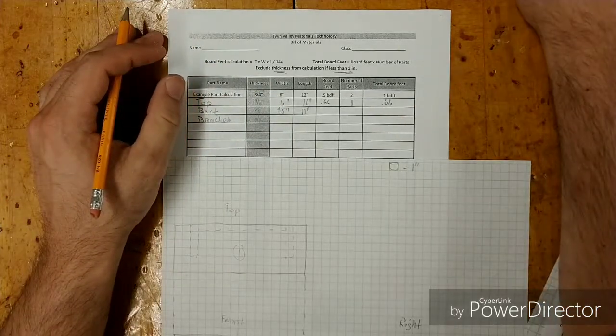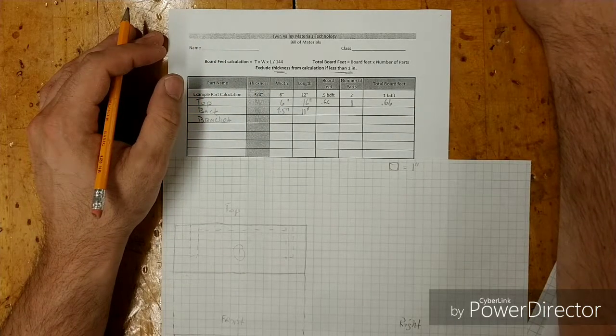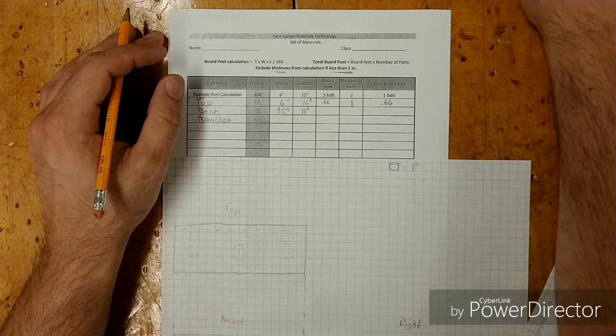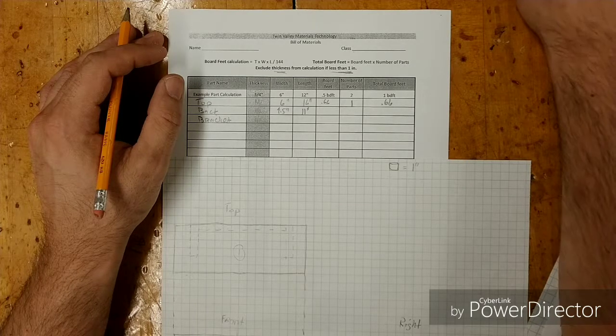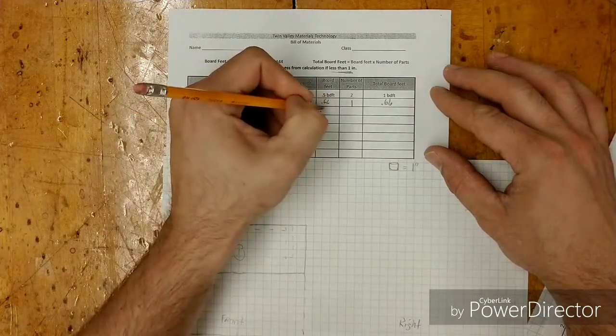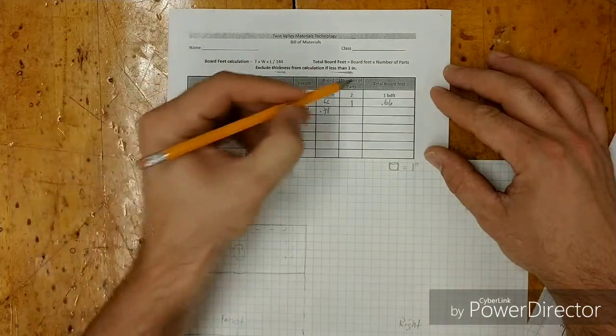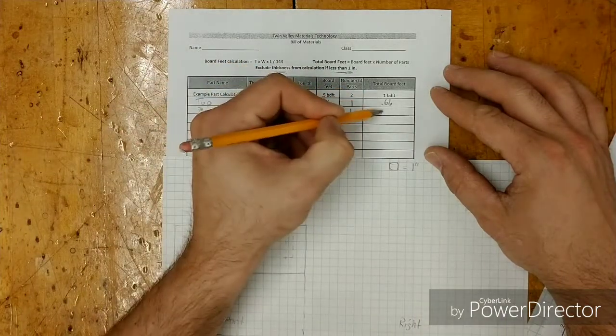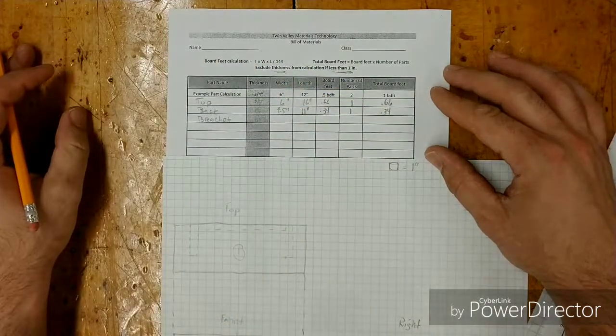So I'll take 4.5, multiply that by 11, and then divide that by 144. And I get 0.34. How many backs do I have? I have 1, so I still get 0.34.